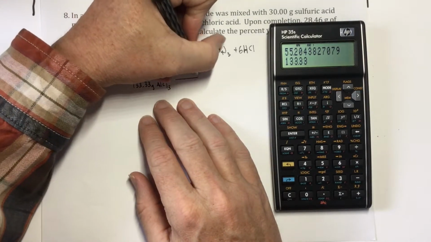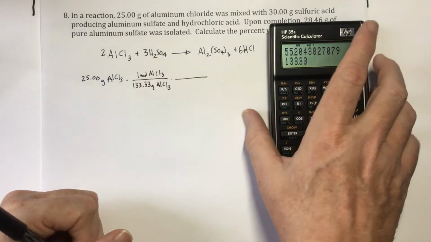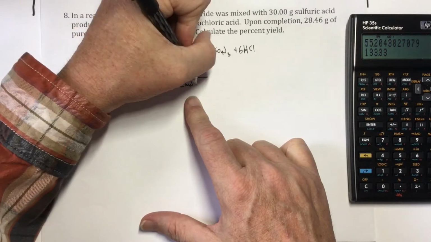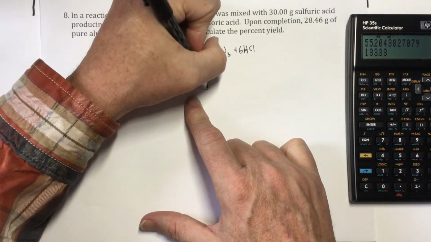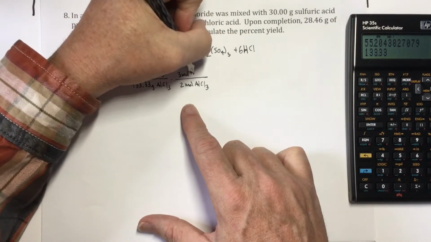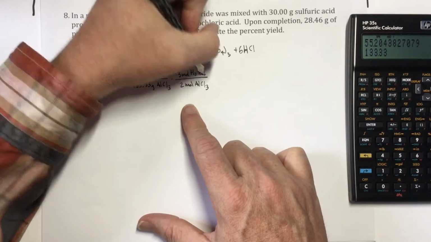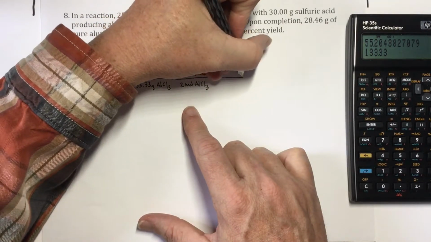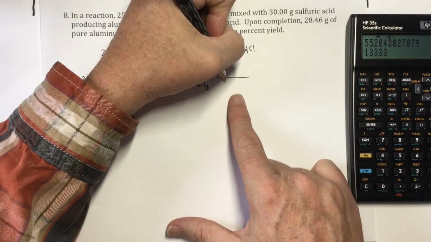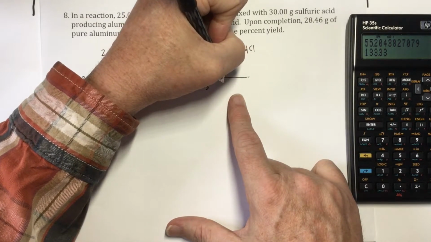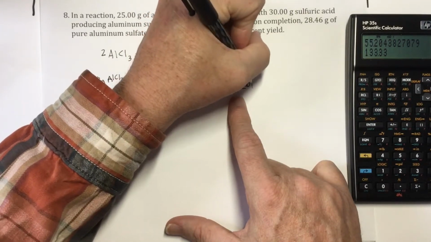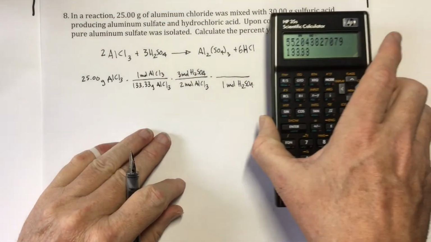I'm going to compare that to sulfuric acid. So this tells me that 2 moles of AlCl3 is equivalent to 3 moles of H2SO4. And finally, convert that back to grams. So that's going to be 1 mole H2SO4. What is the atomic mass of sulfuric acid?